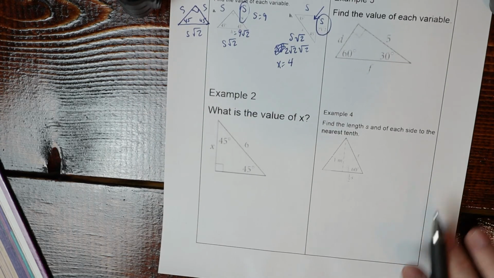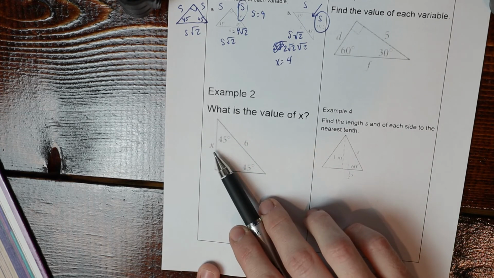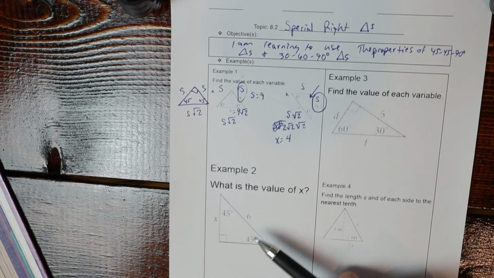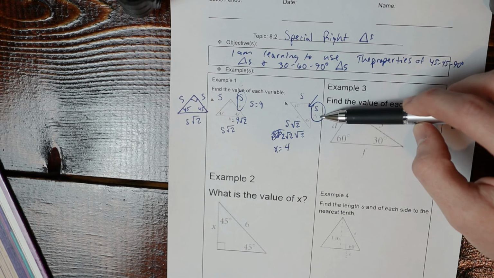Our second example today, what is the value of X? This one's going to look a bit different because we have the hypotenuse given. And you'll notice on part A and part B, example 1, it was a leg given.